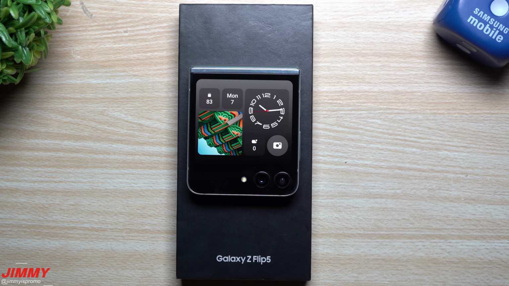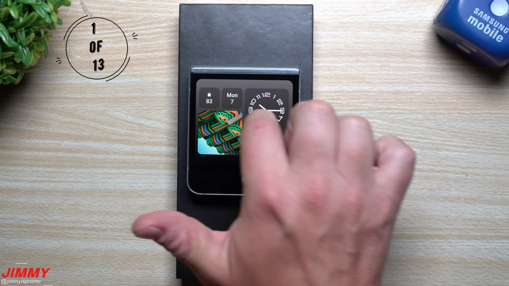Everybody, welcome back to the channel, and today we will be taking a look at the top features that are brand new on the Samsung Galaxy Z Flip5. Now I have 13 of these features written down. It may change to either 12 or 14, depending if I bunch one of these together or not. So let's just get into it and let's talk about the very first feature that I think is super cool.